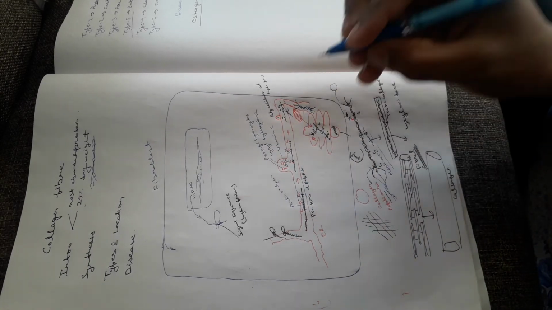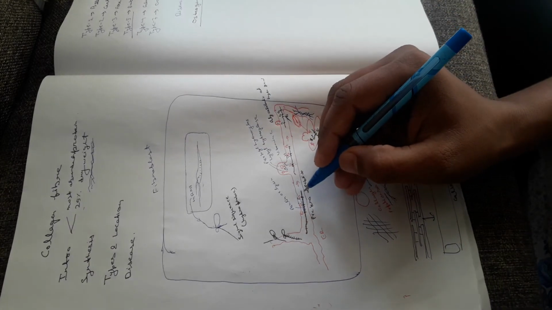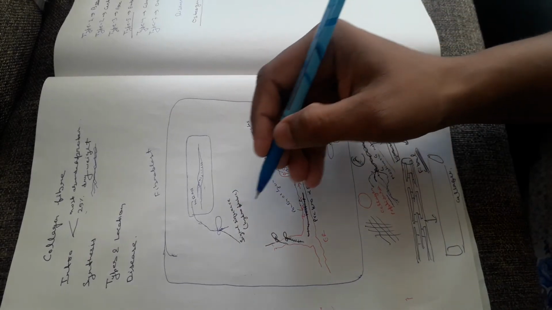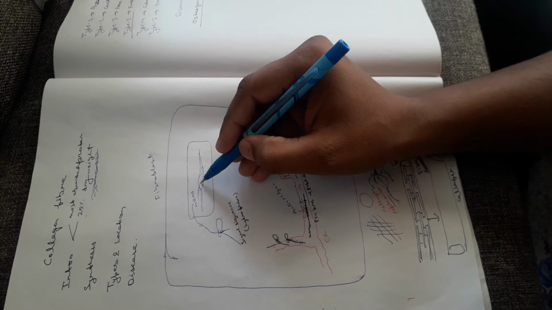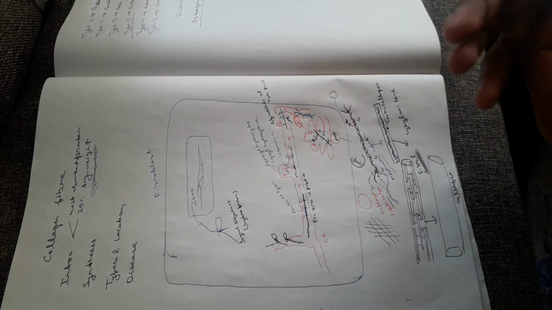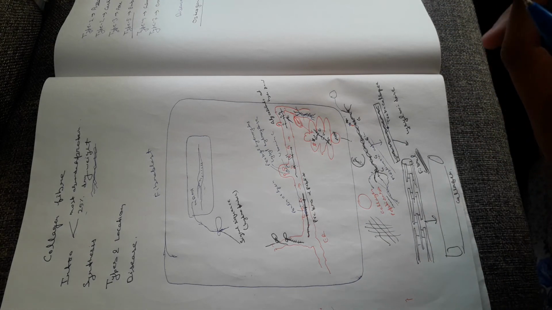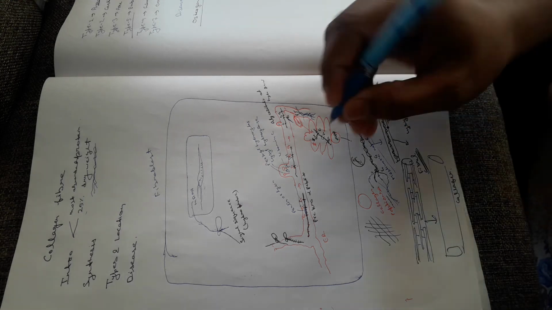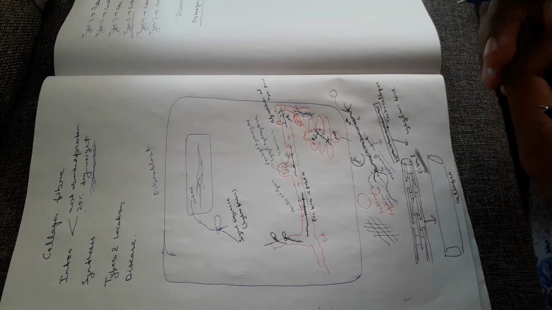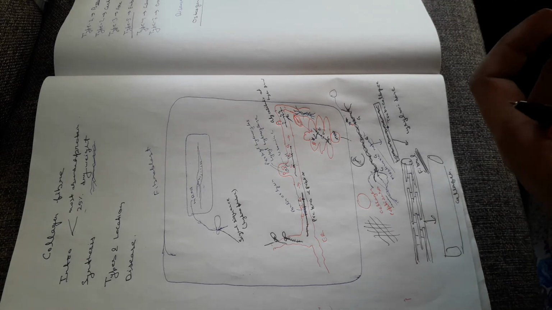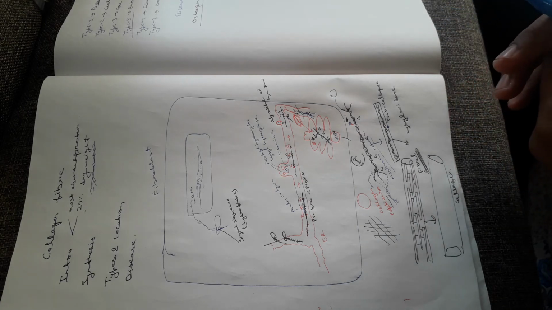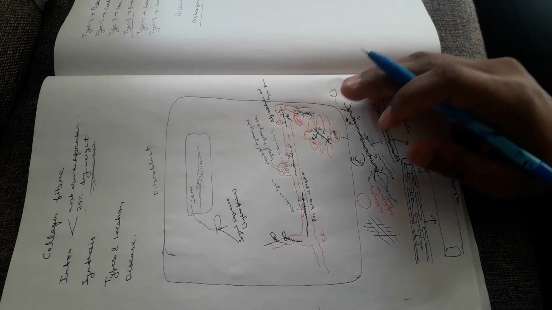But in osteogenesis imperfecta, the gene which synthesizes the mRNA becomes mutant, and in the place of glycine there is another amino acid which is a large molecule. So the twisting will not occur properly, or very loose twisting occurs. Therefore collagen fibers do not bind to each other properly, and bones become weak. So it is osteogenesis imperfecta.